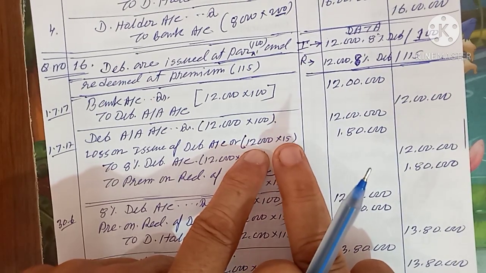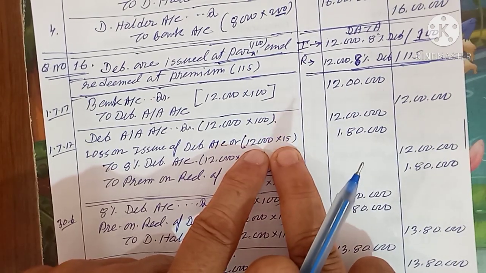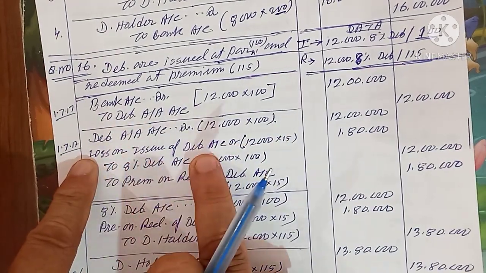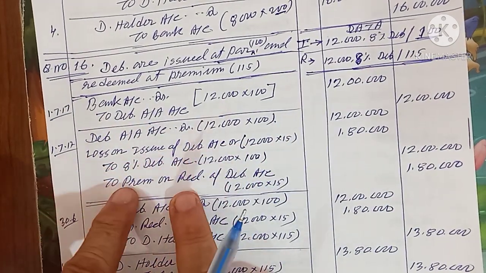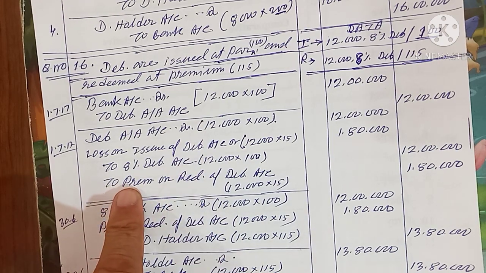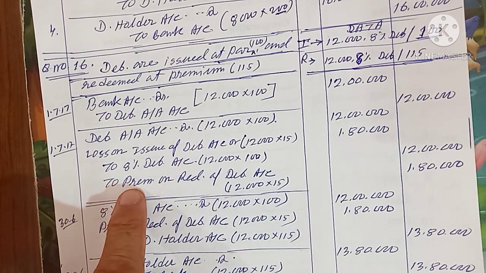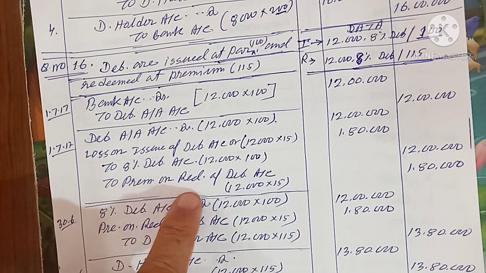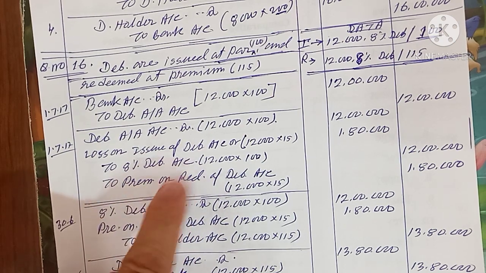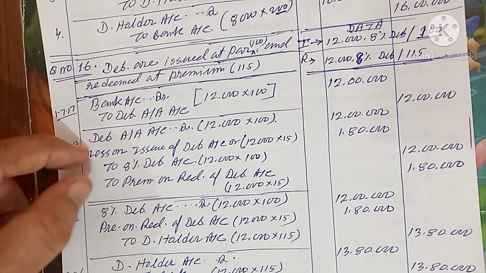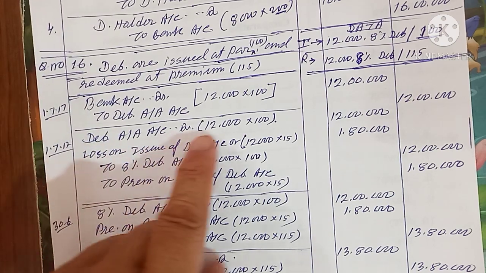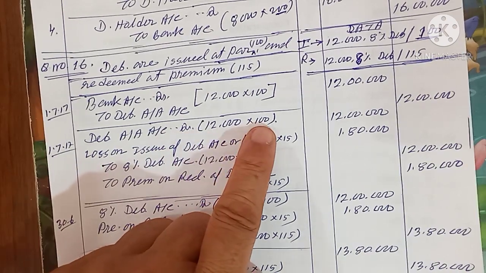This is a loss for you. For that we are putting loss account debit, and we have to give this to the debenture holder, so we are crediting the premium account. This is the thing that you have to understand. Remaining almost all are same. So debenture application and allotment account debit, that is 12,000 into 100.